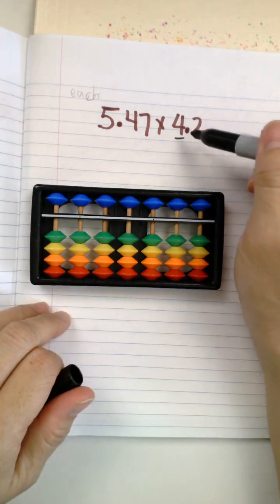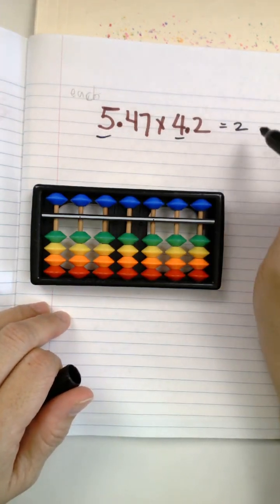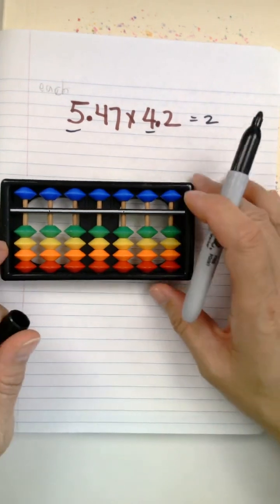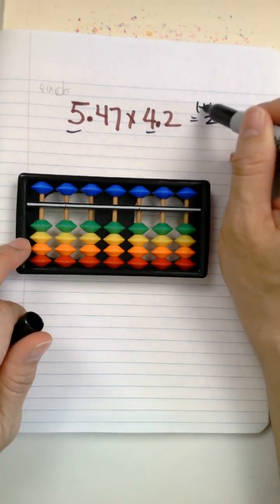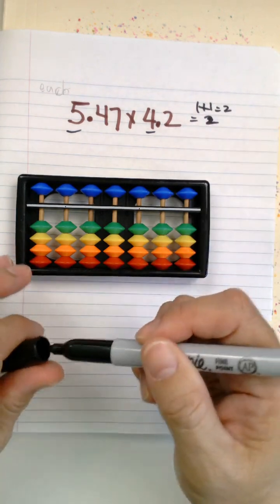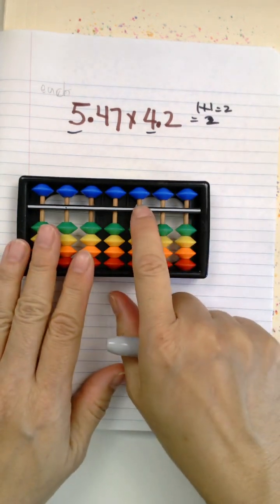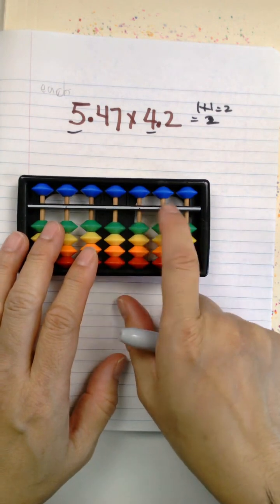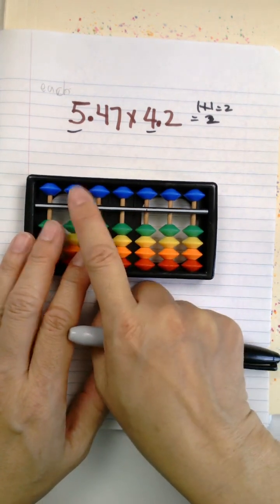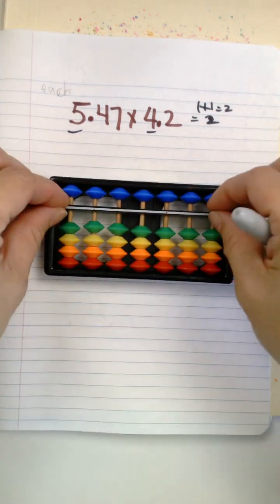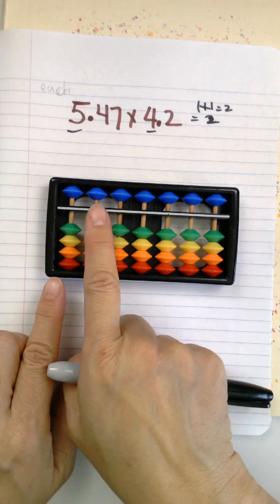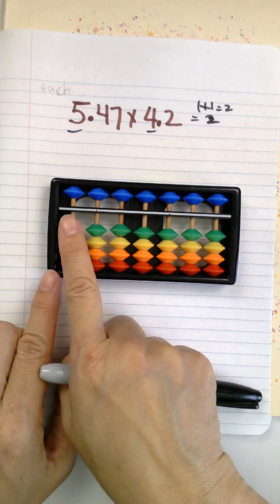So 1 plus 1 is equal to 2. So our starting point will be 2. Does that make sense? 1 plus 1 is 2. I don't have enough beads. Maybe I'll do it here. Okay, we'll do here. So if I start here, 1 and then 2.